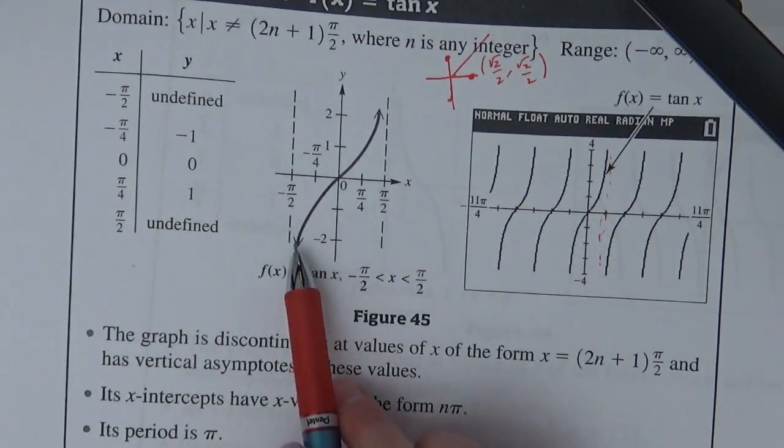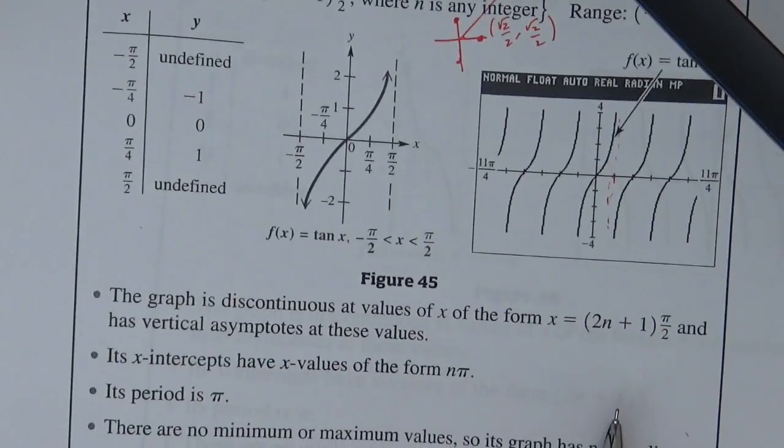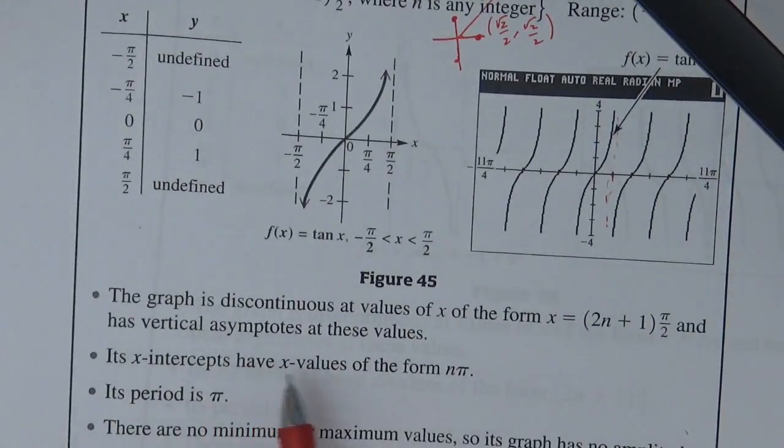Well, of course, we need to know where the asymptotes occur. So the graph is discontinuous at values of x of the form x equals (2n plus 1) times pi over 2. That just means that the 2n plus 1 is an odd number. So you're going to have undefined values or asymptotes, for example, at pi over 2, and then at 3 pi over 2, 5 pi over 2, 7 pi over 2. That's what that means.